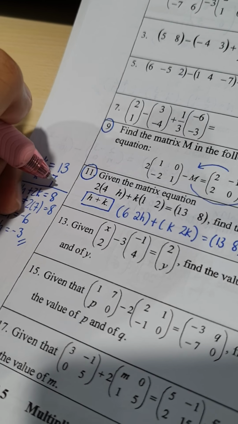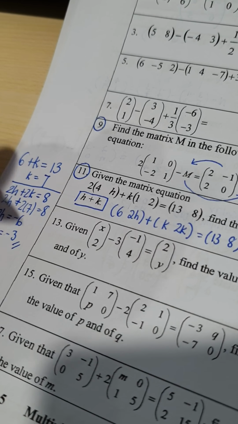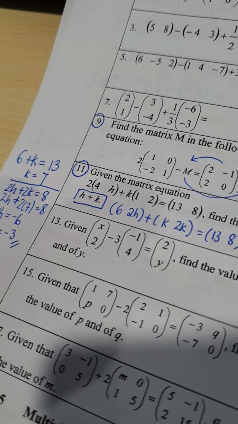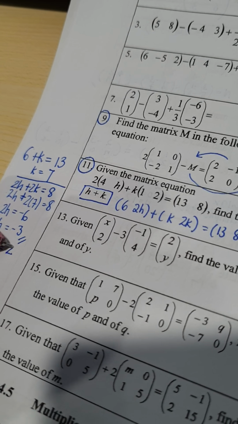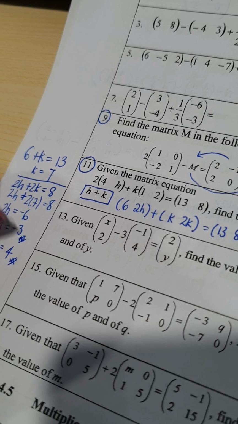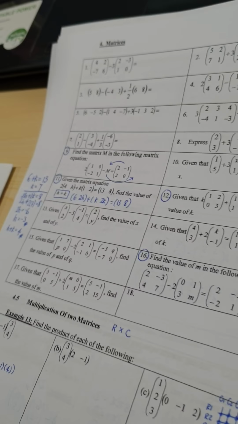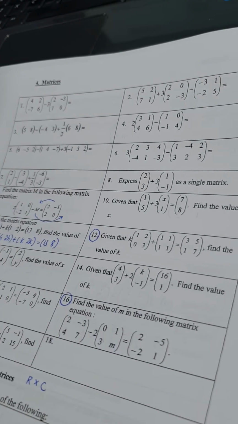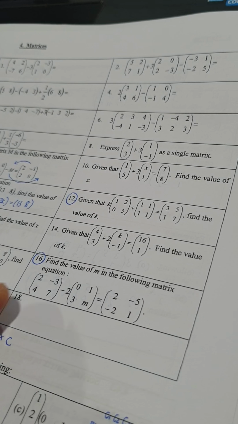Okay. Oh, this is not the final answer. So what do we do? They want H plus K. H plus K equals to negative 3 plus 7. You get 4. This is your answer. Okay. The rest, try out yourself. I will just guide you on one more question here.